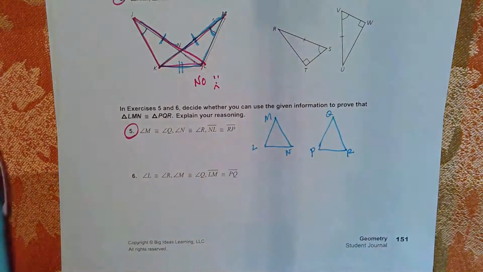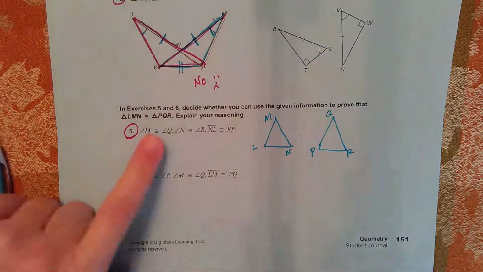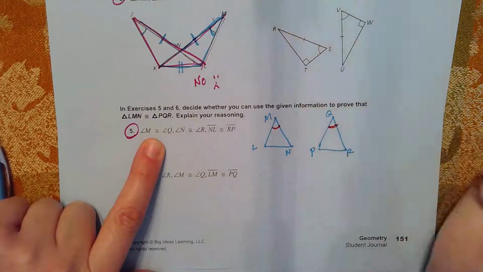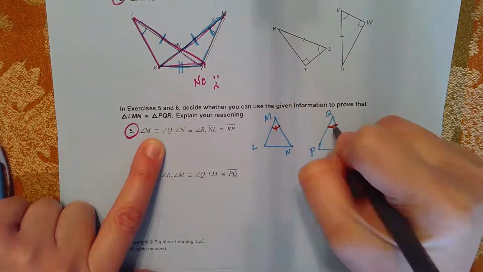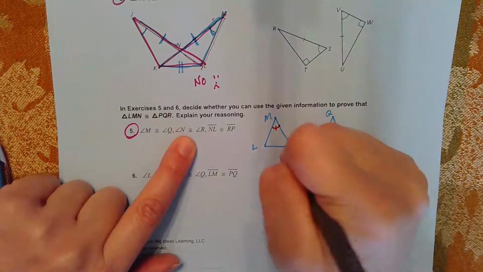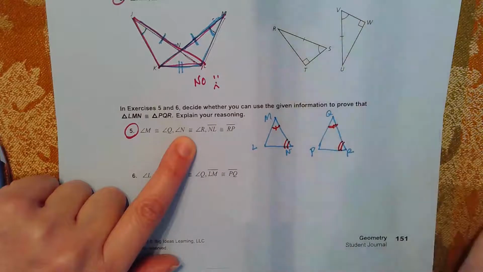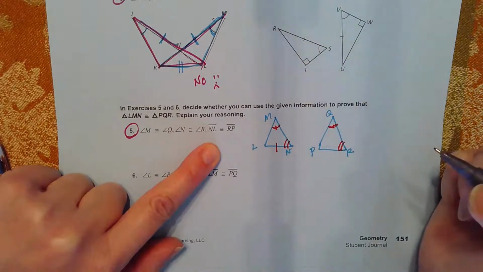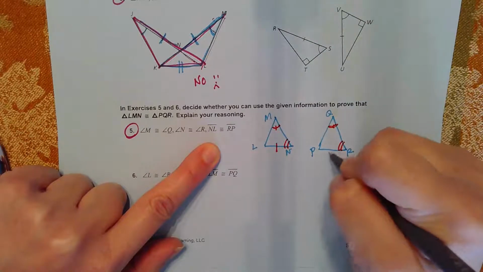All right, so let's mark what we know to be true, and let's see if this holds true. So we have M and Q are congruent. So M is congruent to Q. You can put the dash in here if you want, you don't have to. N and R, so N and R. And then side NL and side RP.